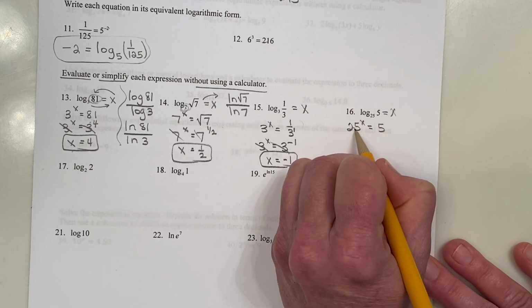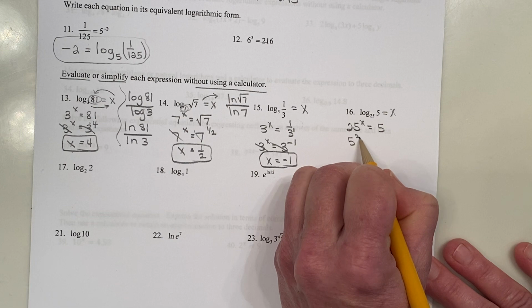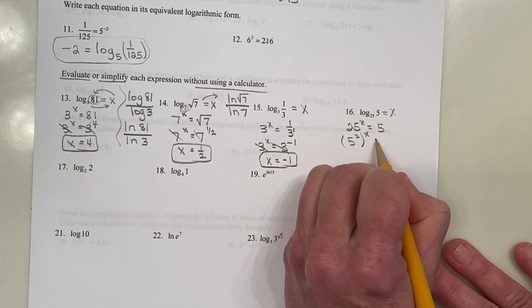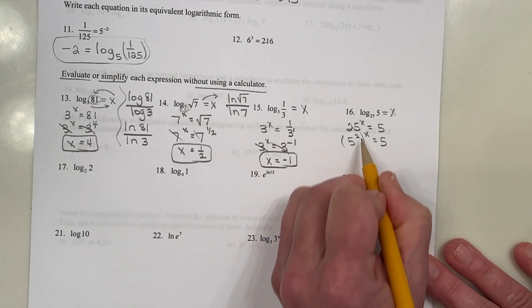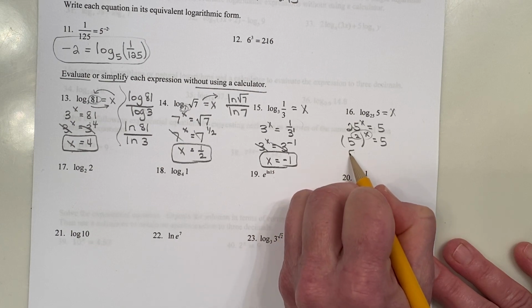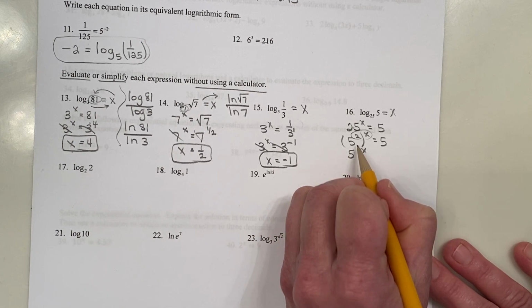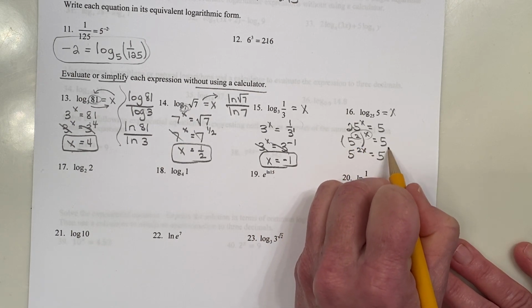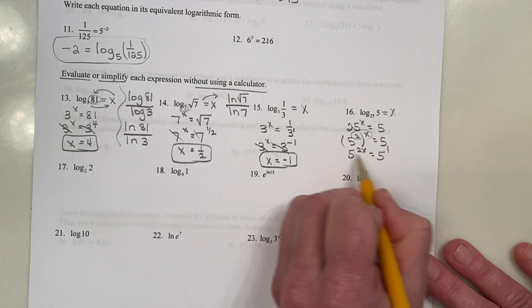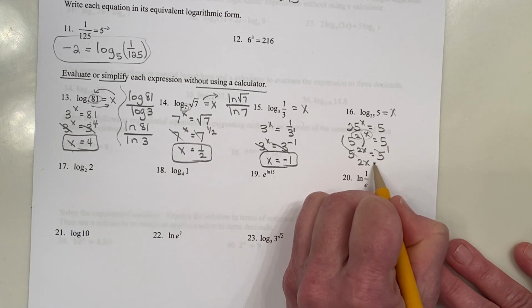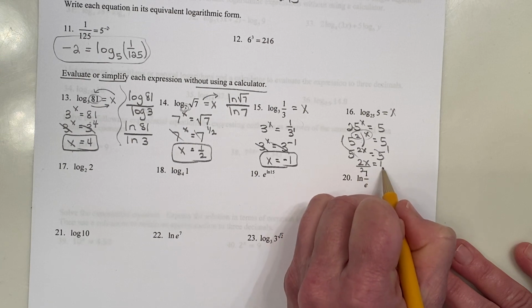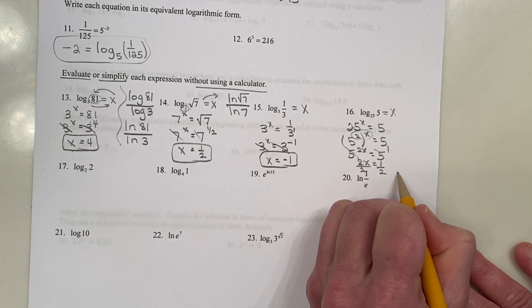25 is bigger than 5, so let's rewrite 25 as 5 squared. Don't forget the power of x. Here what we did is we multiplied those two together to get rid of these parentheses. Maybe write in the understood exponent of 1. Bases are the same. 2x equals 1. Continue solving for x, and you're going to get x equals 1/2.